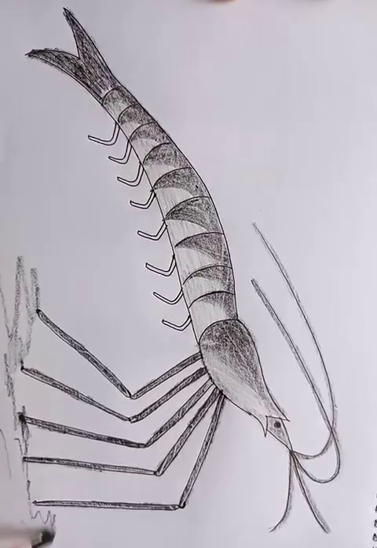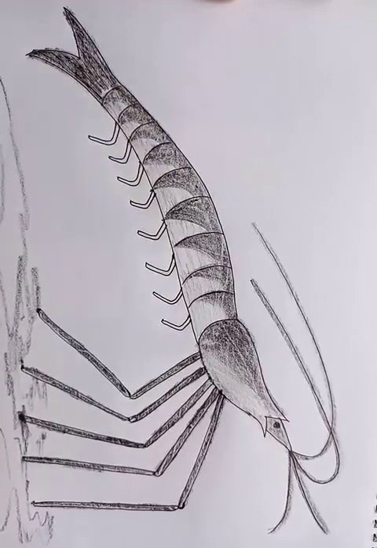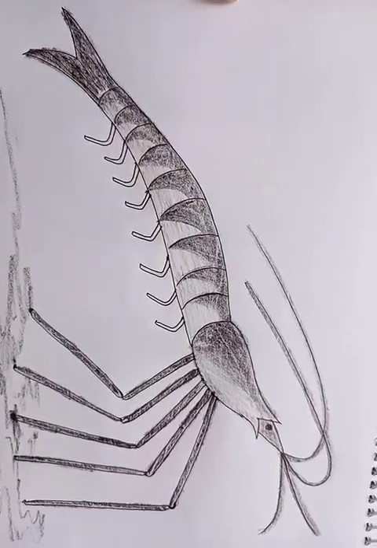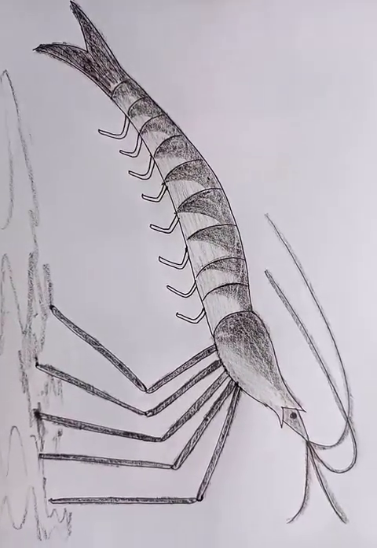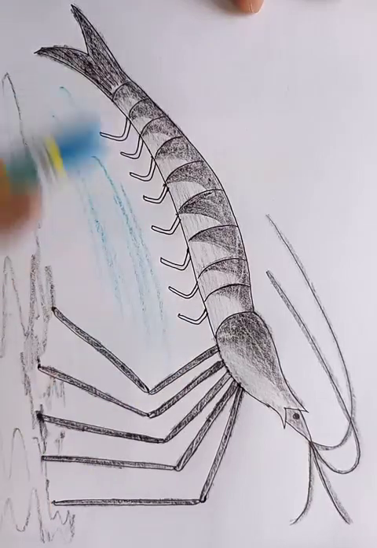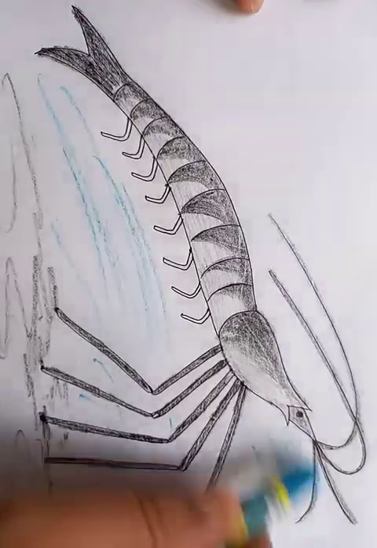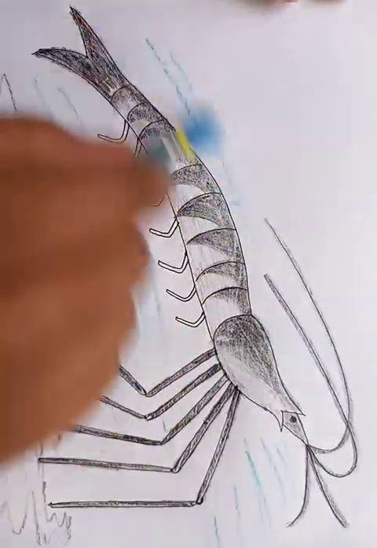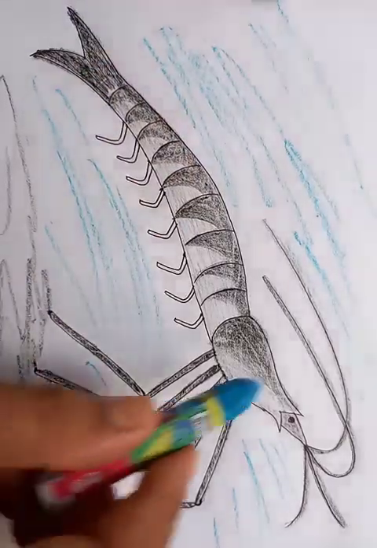Let's put the ground. All right, you can see the shades on the ground. Okay, and if you want to show that the shrimp is in the water, then you can put a few blue racks or blue lines to show the water. All right.